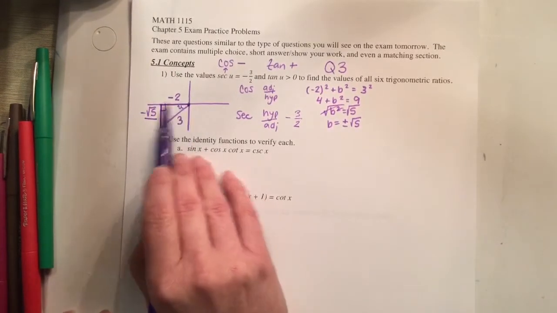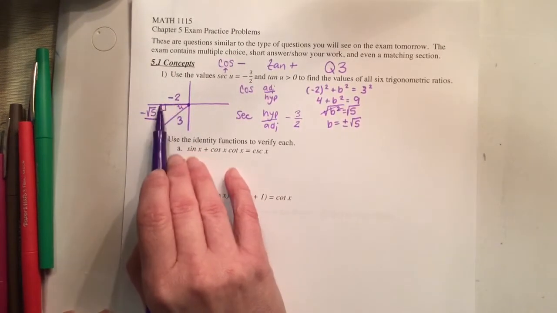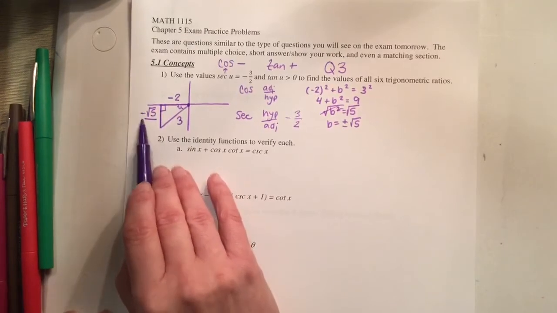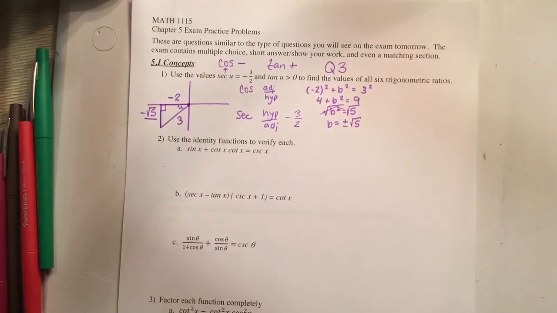So going to the left, that's why that is a negative 2. Traveling downwards, that's why that is a negative square root of 5. Now it's time to go ahead and actually answer the question.